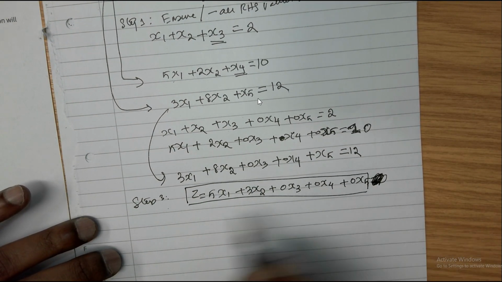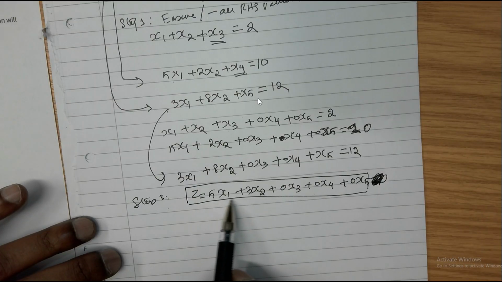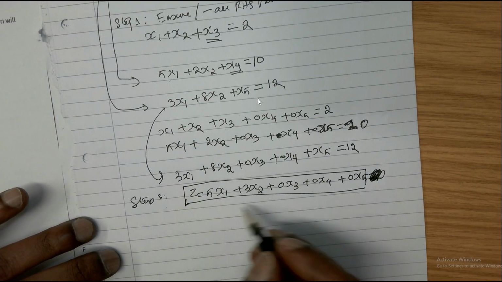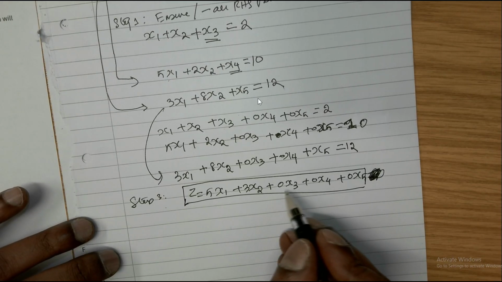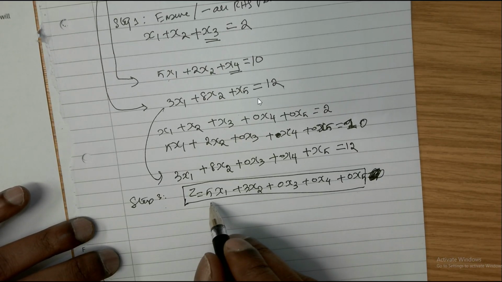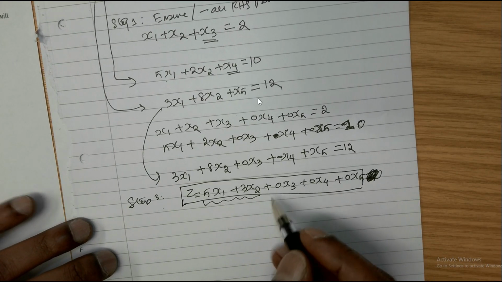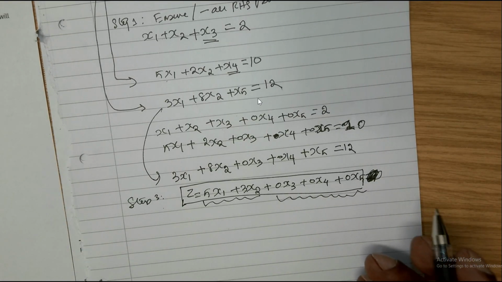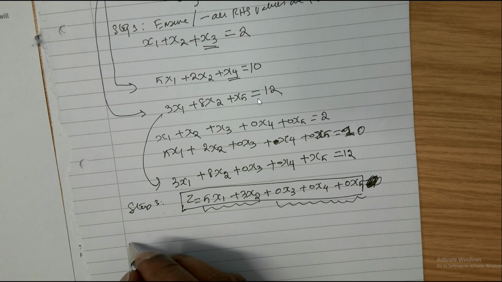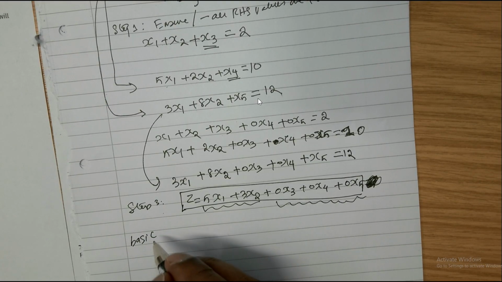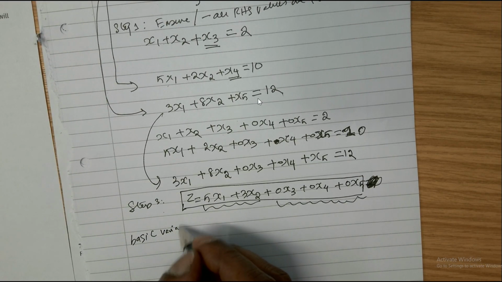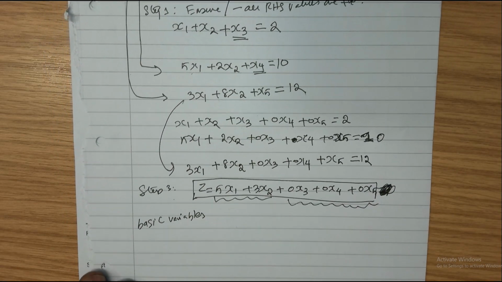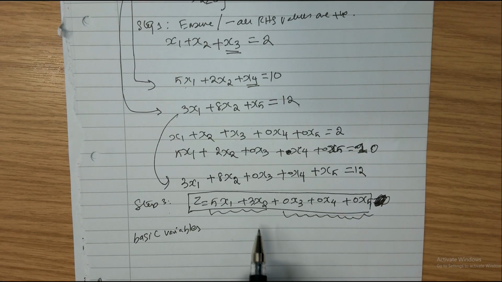So what we did is we took the cost function and then we wrote that cost function in terms of all the variables involved in the problem. So you have 2 decision variables and the remaining 3 are slack variables. Sometimes we call the slack variables basic variables. So we almost completed step 3.